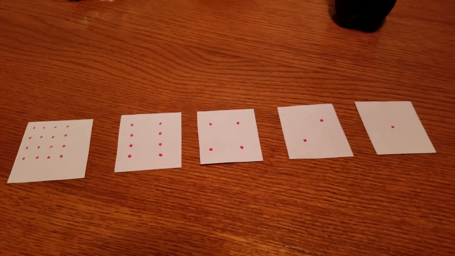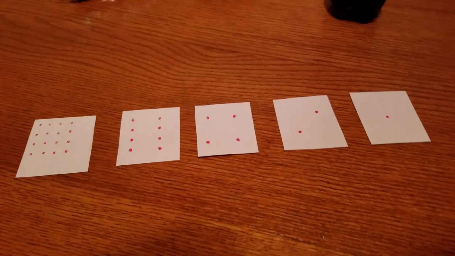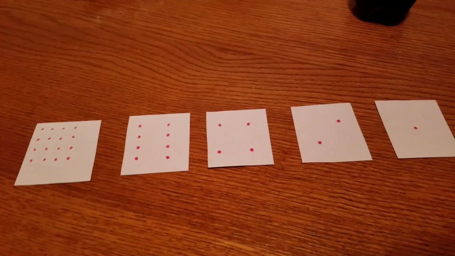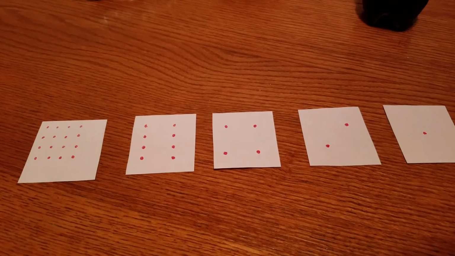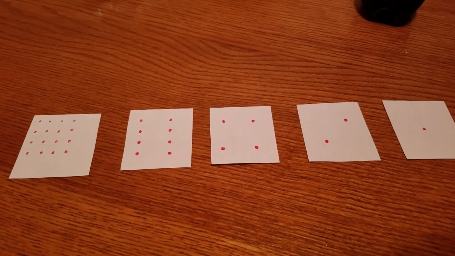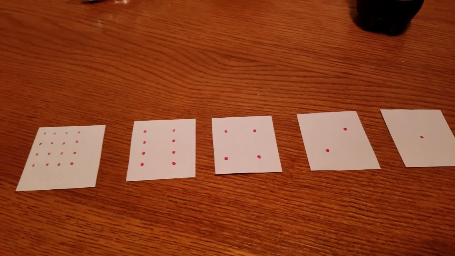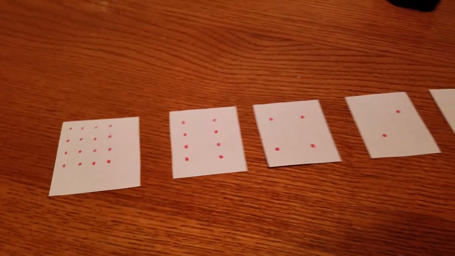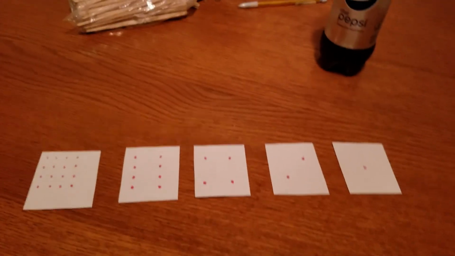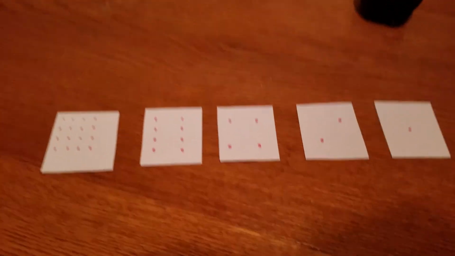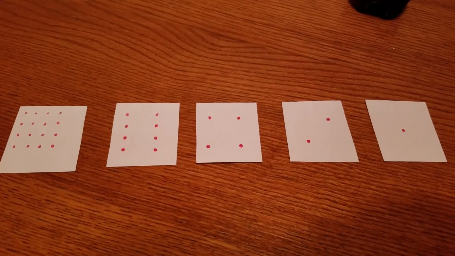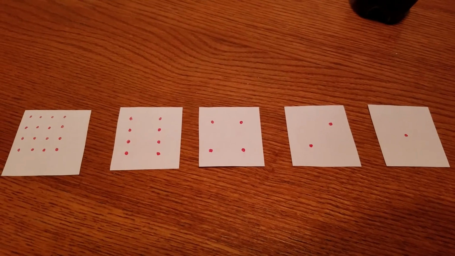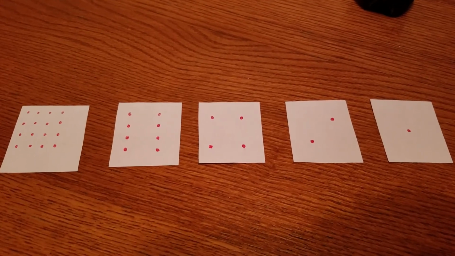So to start with, I just took 5 little squares of paper and I put some dots on each one. The one on the far right has 1, the next one to the left has 2, and then we have 4, and then we have 8, and then we have 16. And this is how I learned how to go between binary and regular numbers for values.